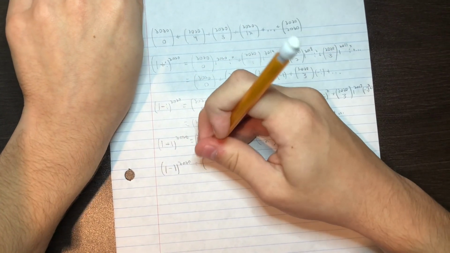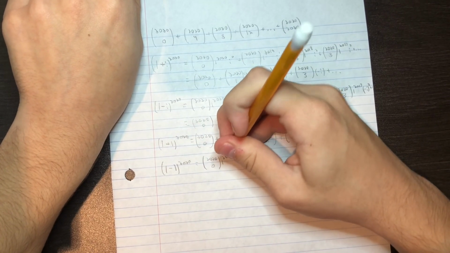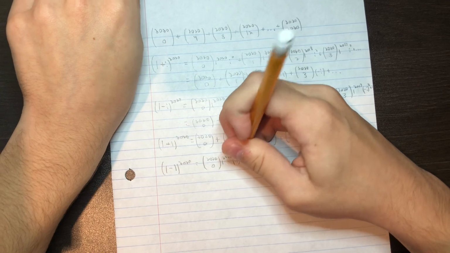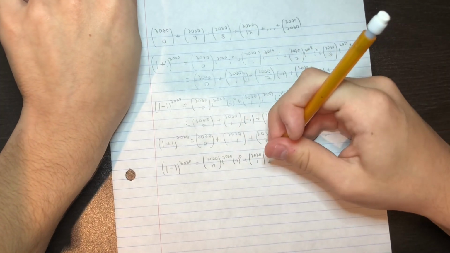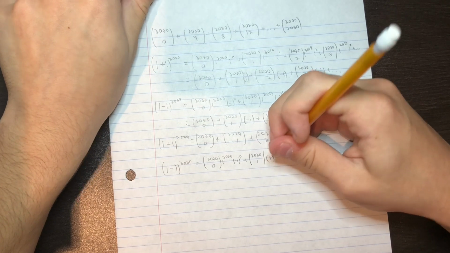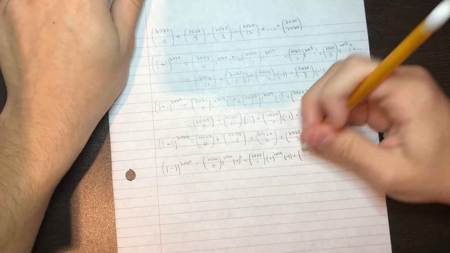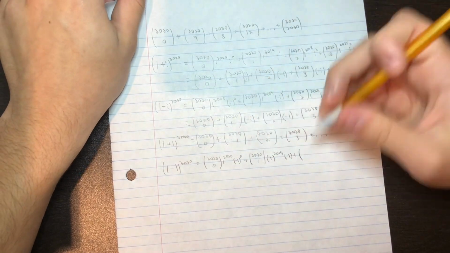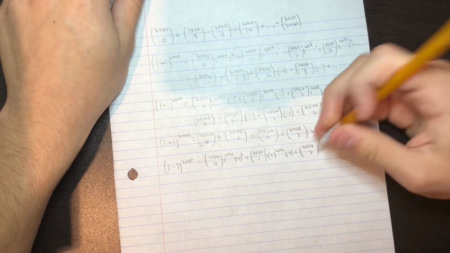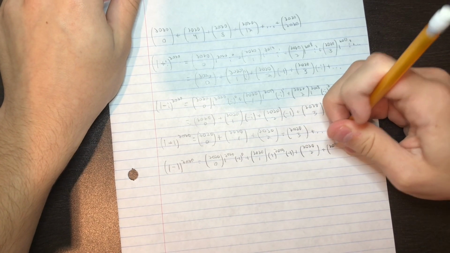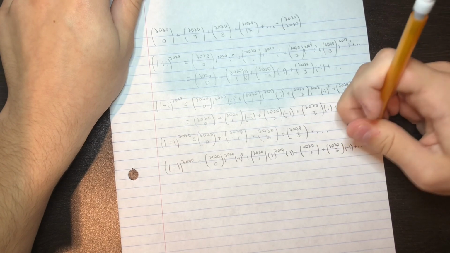Well, this is equal to 2020 choose 0, times 1 to the 2020, times negative 1 to the 0, plus 2020 choose 1, times 1 to the power 2019, times negative 1. And if you notice, this is just going to alternate between positive and negative, so I'm just going to write this is going to be positive 2020 choose 2, plus 2020 choose 3, times negative 1, and so on.